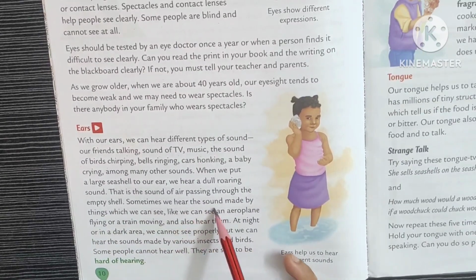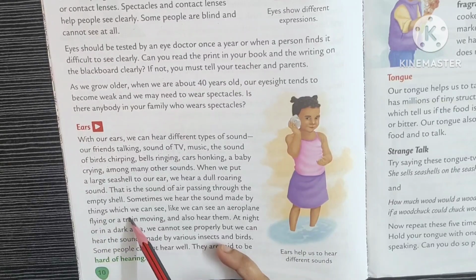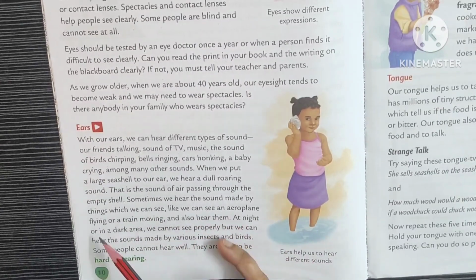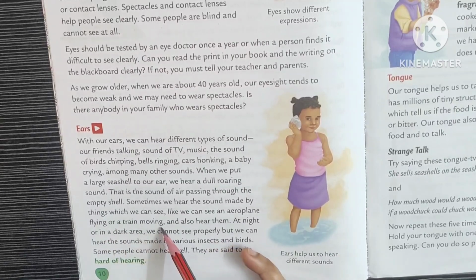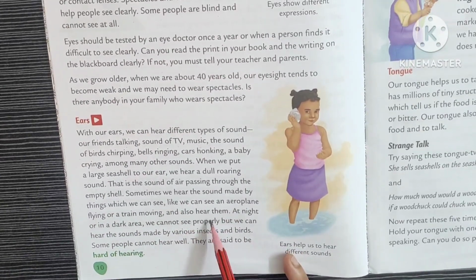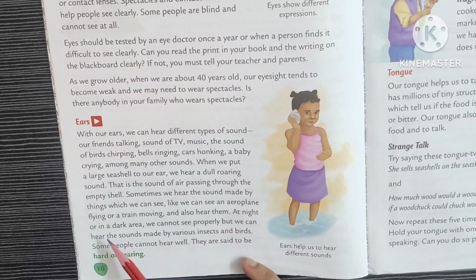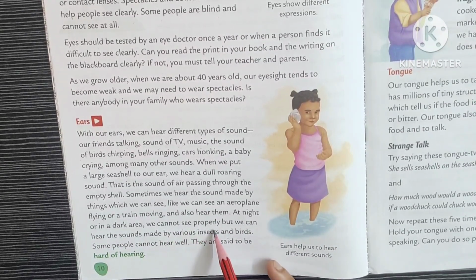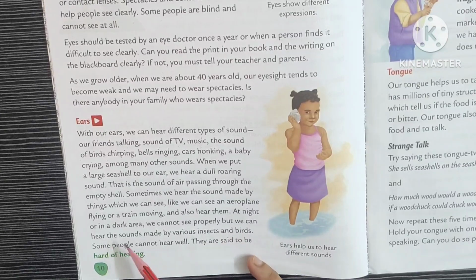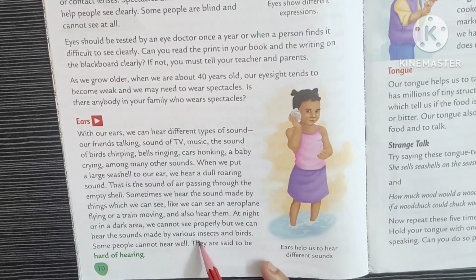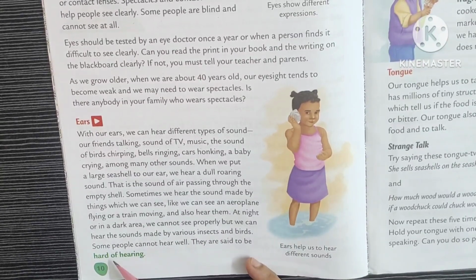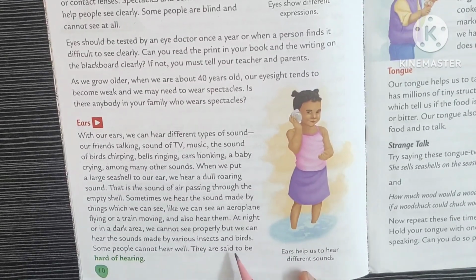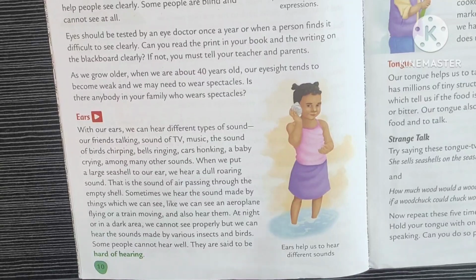Sometimes we hear the sound made by things which we can see, like we can see an aeroplane flying or a train moving, and also hear them. At night or in a dark area, we can't see properly, but we can hear the sound made by various insects and birds. Some people can't hear well. They are said to be hard of hearing.